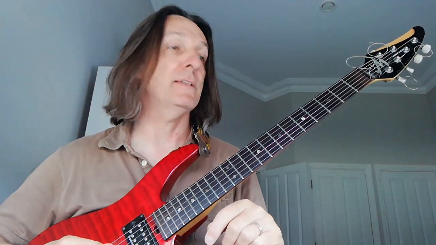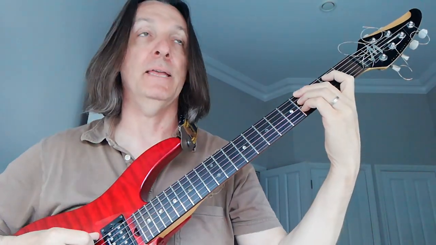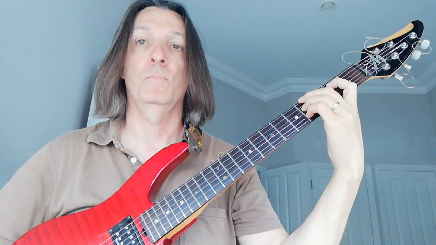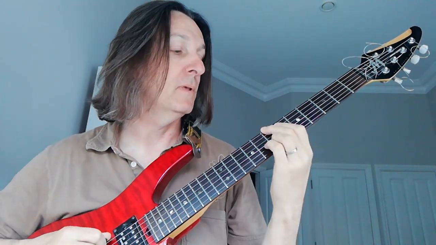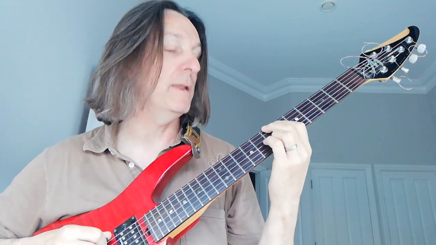These are the minor 7th type chords on the 2, 4, 5, 6 string family, and these will be on A flat. We'll start out with basic A flat minor: A flat, C flat, G flat, and E flat. Inversion: C flat, A flat, E flat, A flat, G flat.